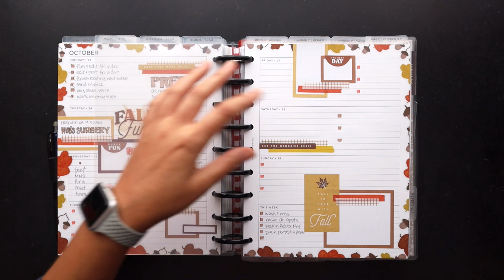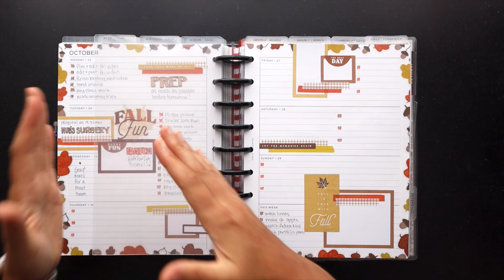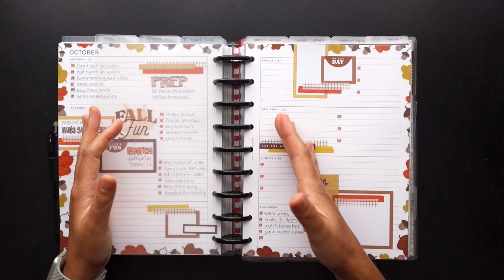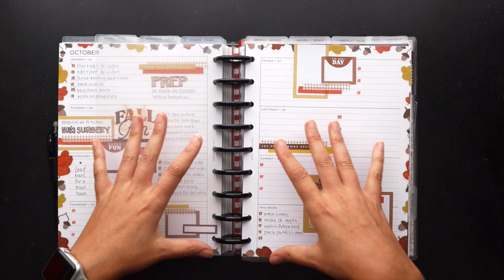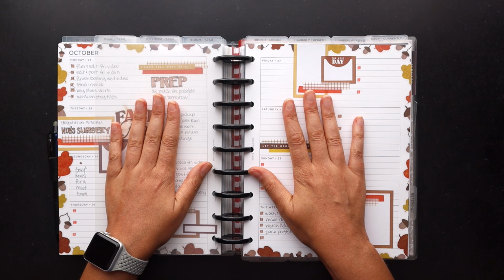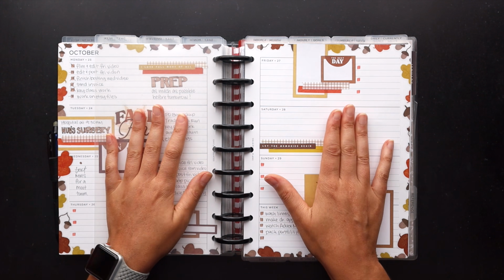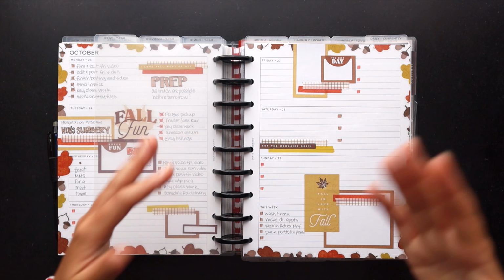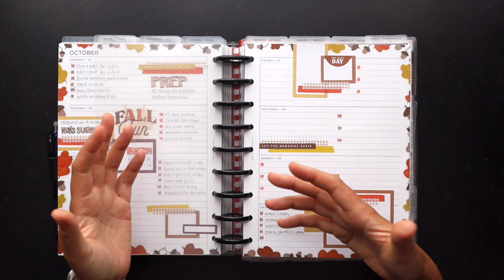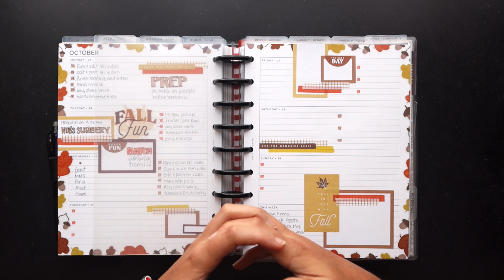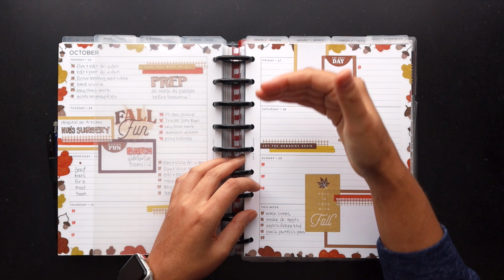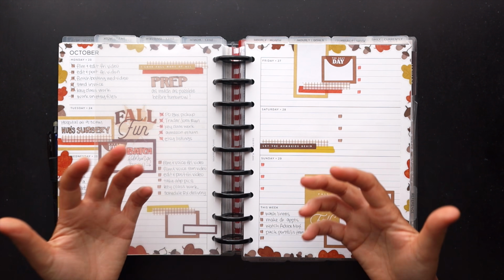It's the same flow each planner. I know exactly where I'm going. The setups are a little bit different, but they're really similar in the fact that they each have a monthly, a weekly, and an overview setup in each planner and in the same position. That's really important for me, just for the flow of my planner. You might be able to do something a little bit different with your planner, but I find that repetition and that symmetry between the planners is really helpful.